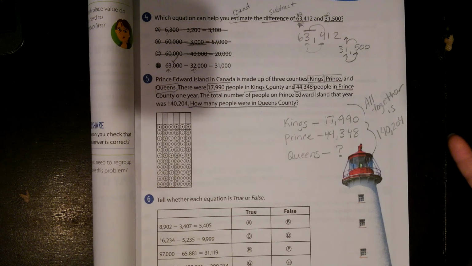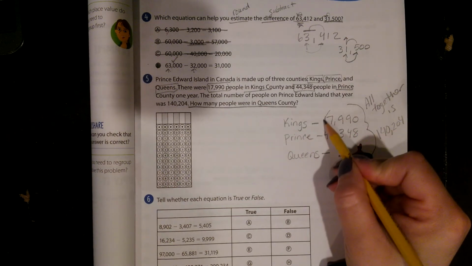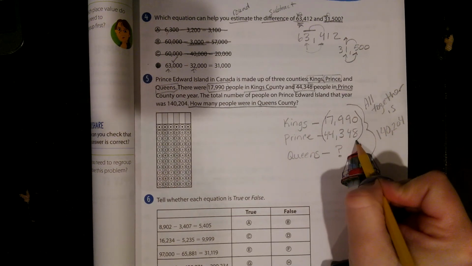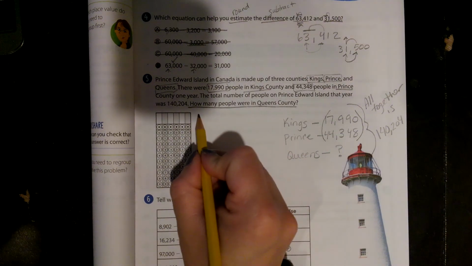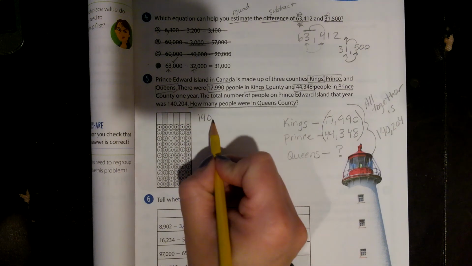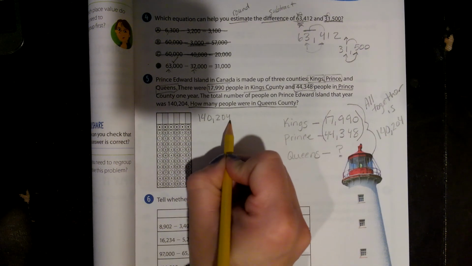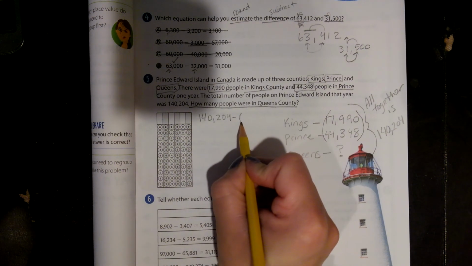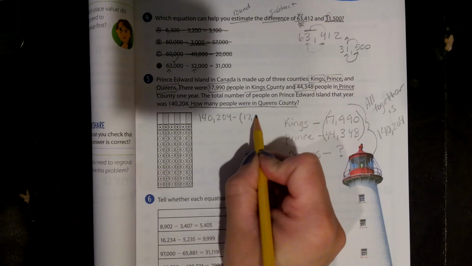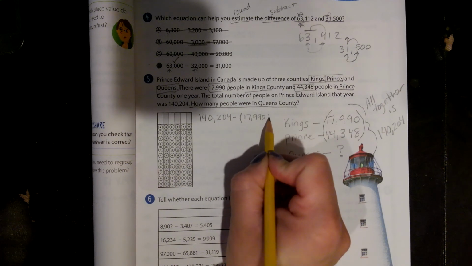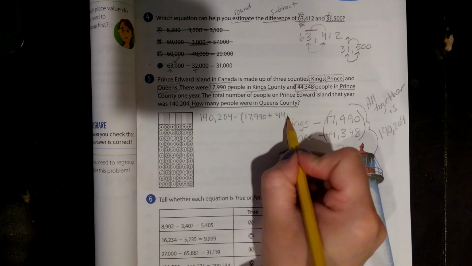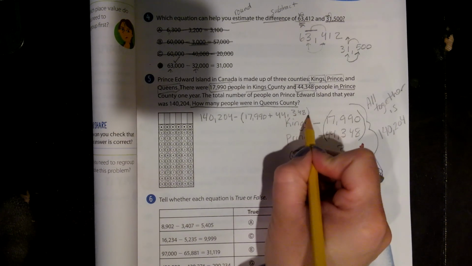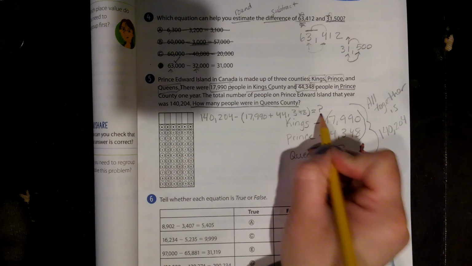There's actually two ways that we can do this. We can add these together first and then subtract from here, and that would look like this if we wrote it out in an equation. Minus, we're going to put it in parentheses because parentheses tell us to do things first. And then that would equal Queens.